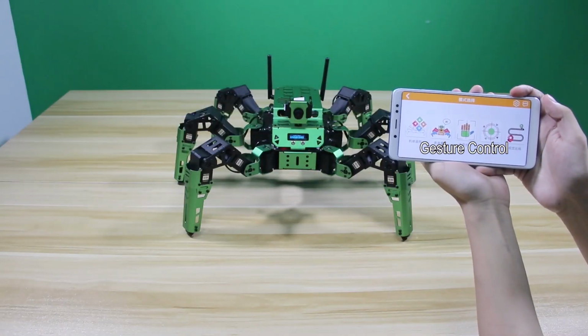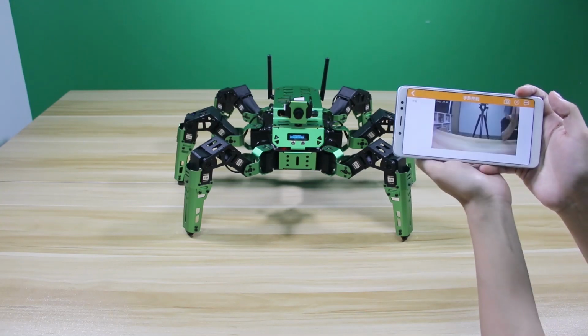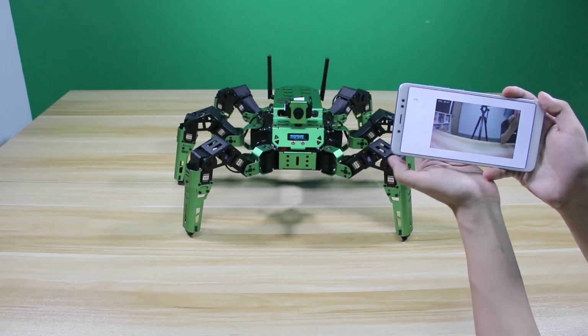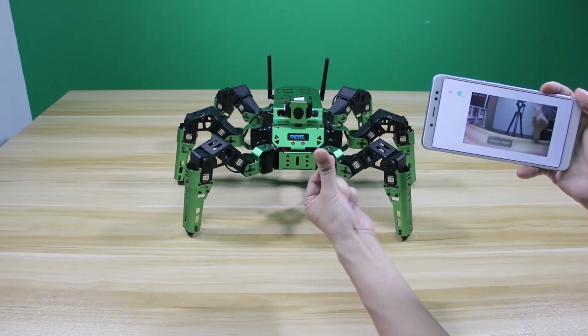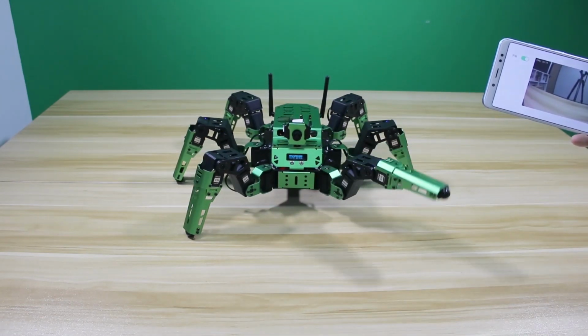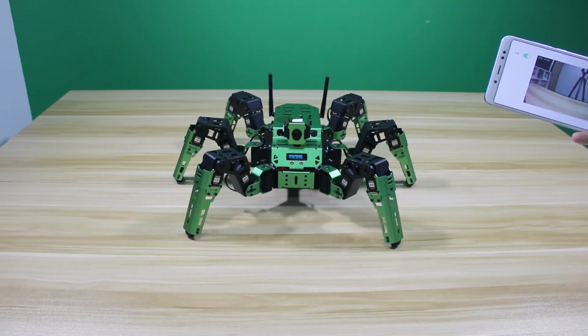Okay, move to the next game, gesture control. Click the left button to start the game, and make a gesture with only one hand in front of the camera. When recognizing your finger heart, it will wave its leg. Pay attention, the interval between each round of gesture recognition is 5 seconds.